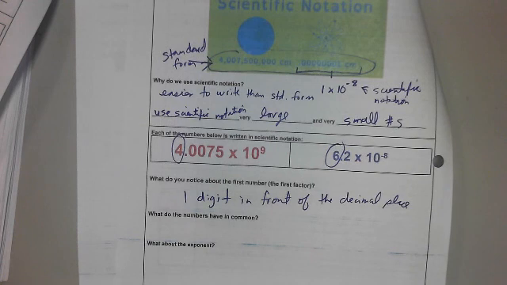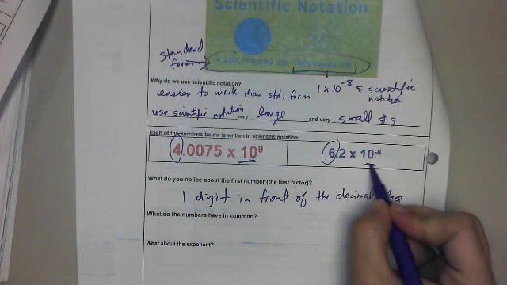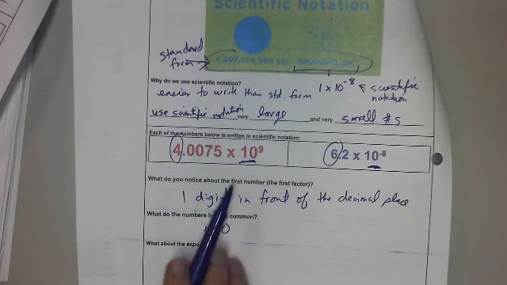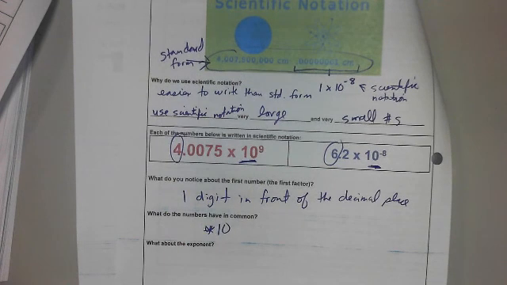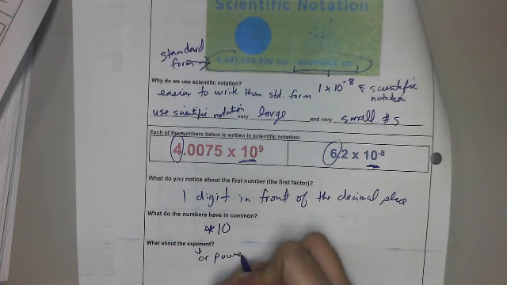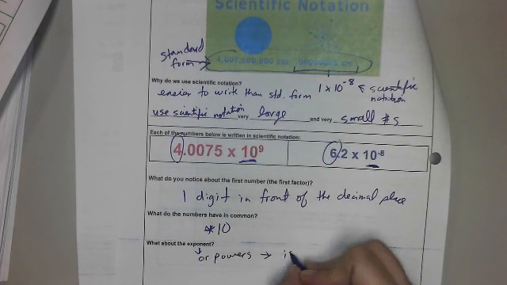And what do the numbers have in common? Well, we have a times 10. They both have this 10. And what about the exponents? We can call them exponents or powers. It's going to be an integer.